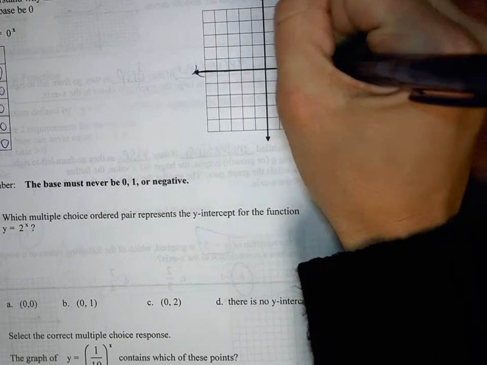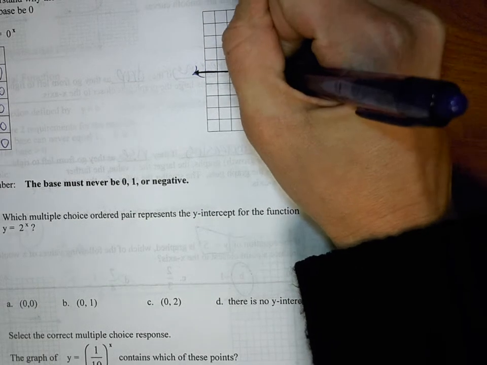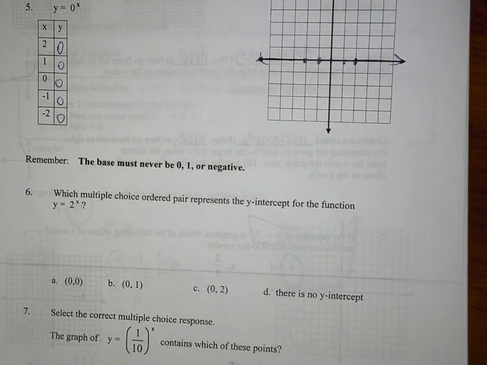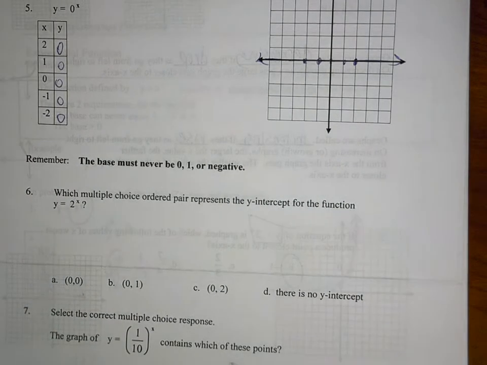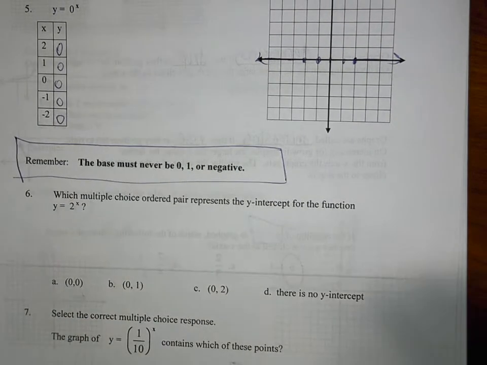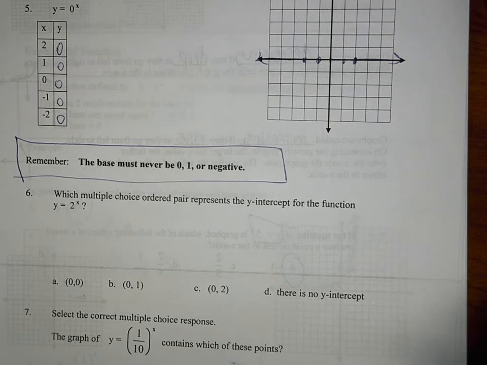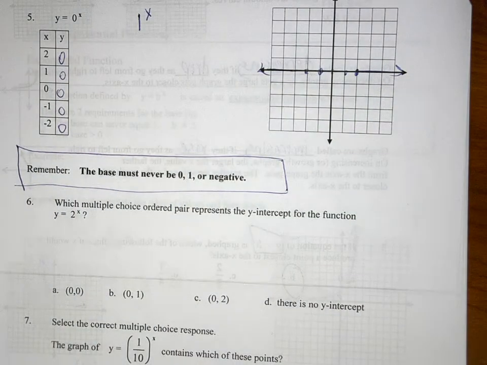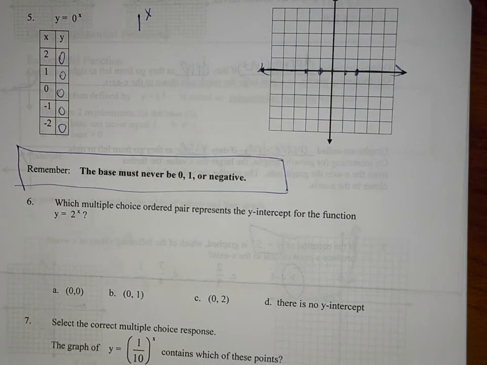Okay. So this is why you cannot have 0. It's not going to give you any kind of function. Okay? So, the base must never be 0, 1, or negative. Same thing if you did 1. Okay? So if I were to do 1 to the x power and I plug in values, what's 1 to the second power? 1. What's 1 to the third? 1. What's 1 to the -1? 1. So again, see how it would make another flat line? So this is why you also cannot have 1.